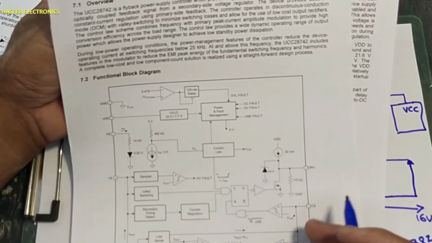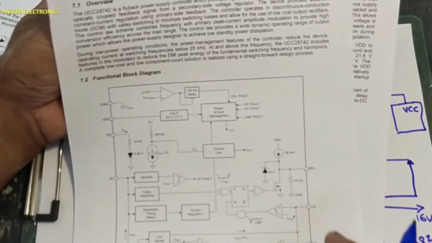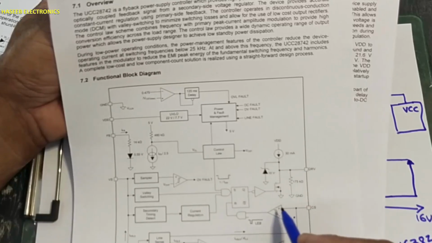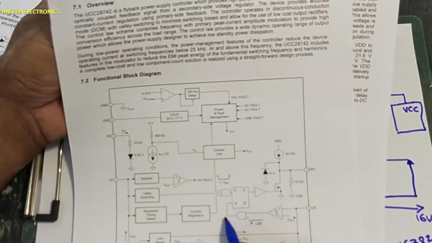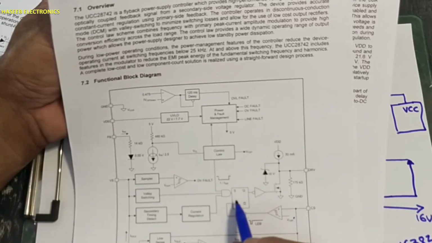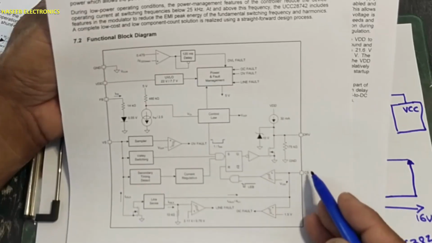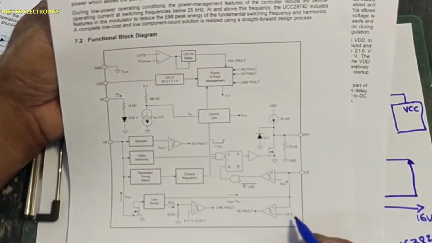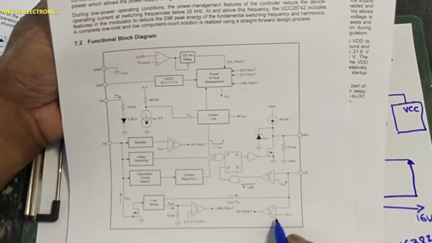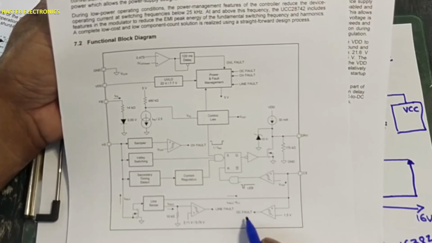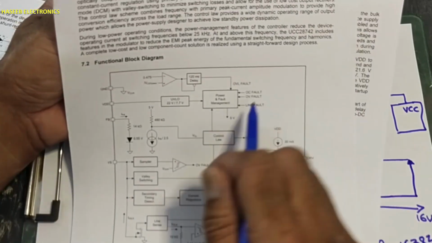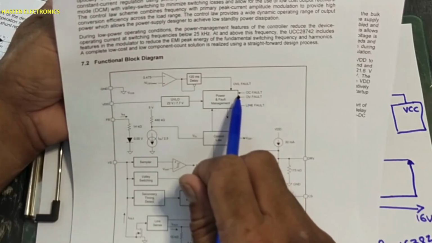At that time, if current sense reaches its peak limit, it will provide a leading edge blanking signal. The same way, it will turn off the output signal. If the current sense signal is above 1.5 volt, this OC current fault circuit will generate an error. It will generate an error and provide it to this IC.